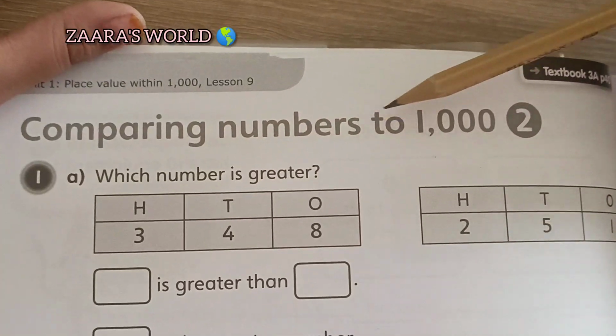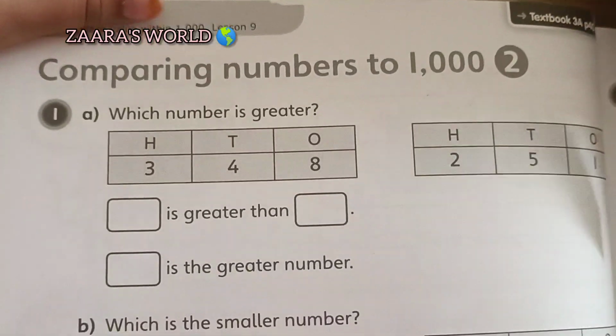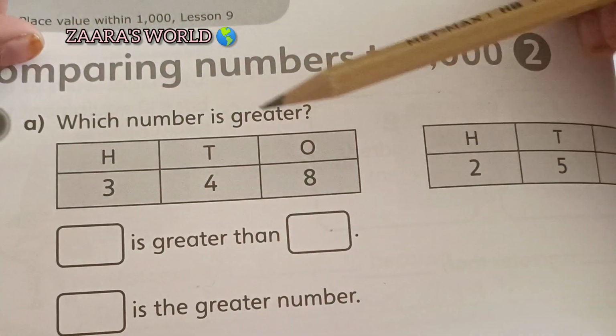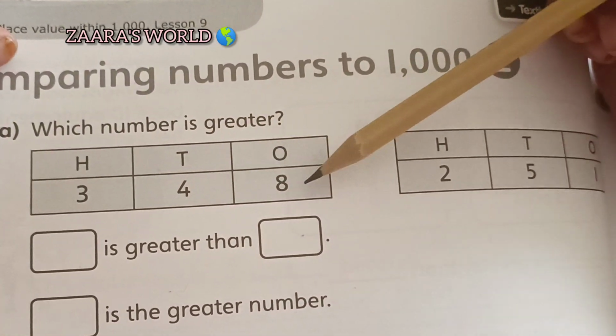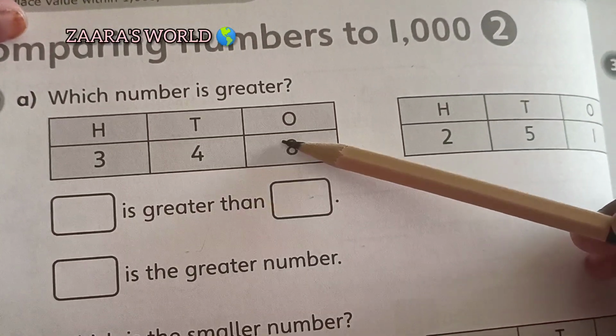Please turn to page 30. Comparing numbers to 1000. 1A. Which number is greater? Now this is 348 and 251. The greatest is 348.